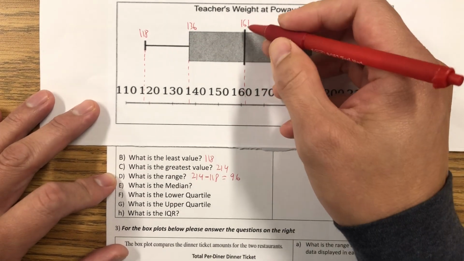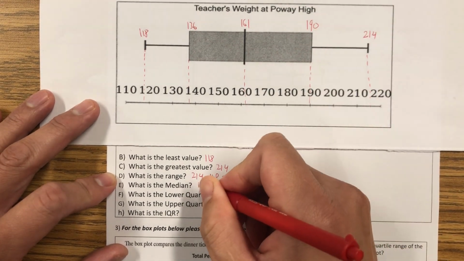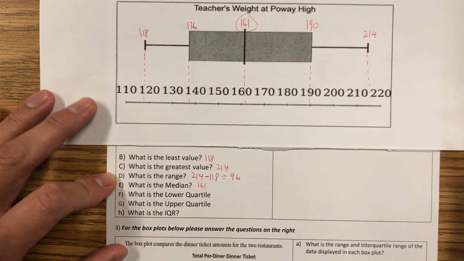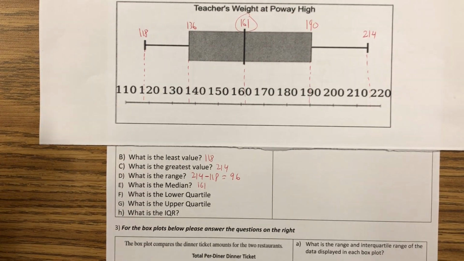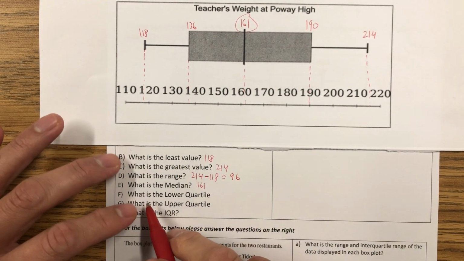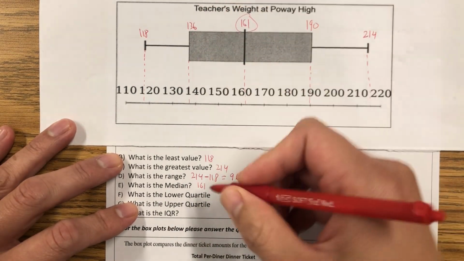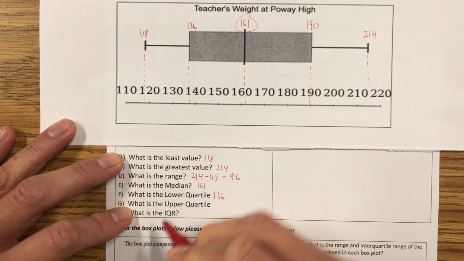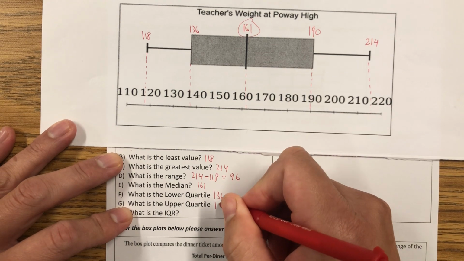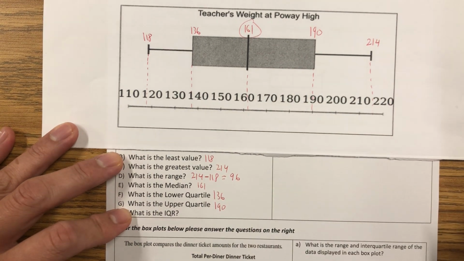What is the middle number? The middle guy, 161. So the guy, 161, that's his weight. He's the middle guy between 18 people, okay? What's the lower quartile? 136. Upper quartile, 190. Again, these are people's weight, all right?